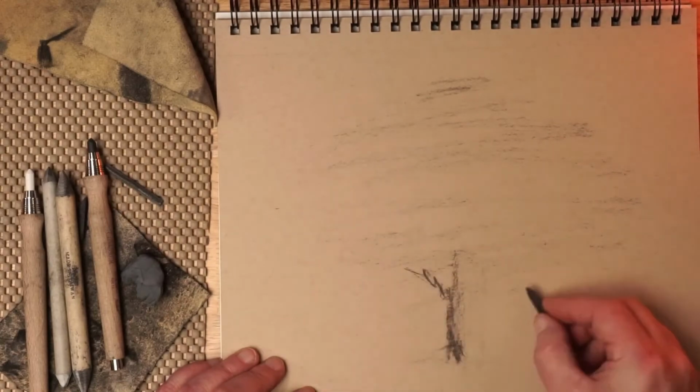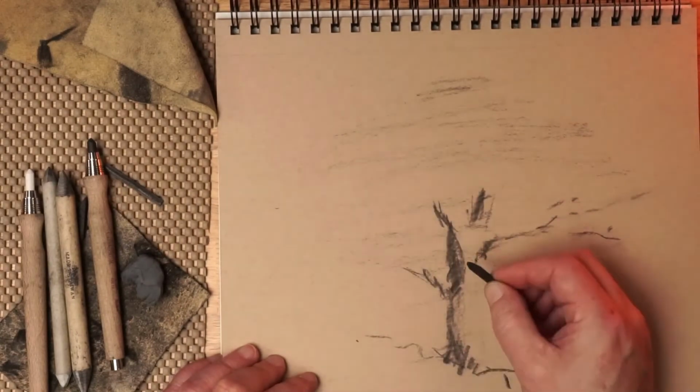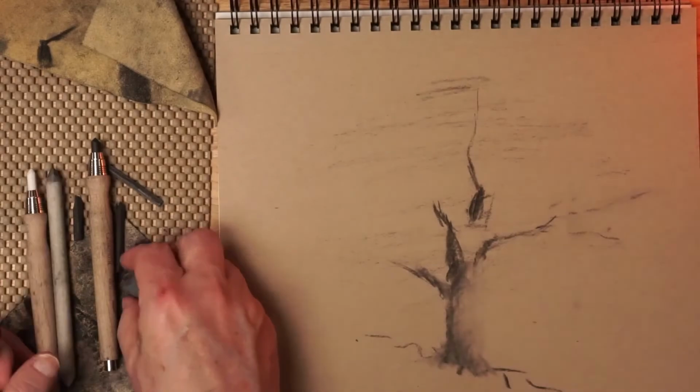And what do we have here? We got a tree. Big cylinder. Let's go to a bunch of small cylinders.